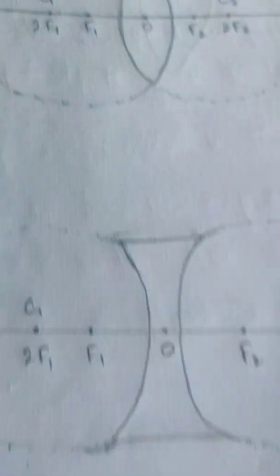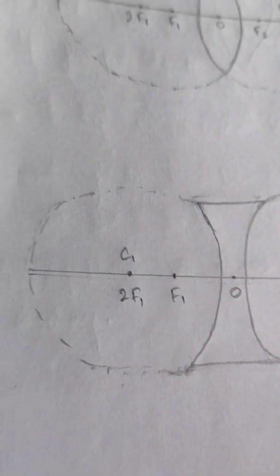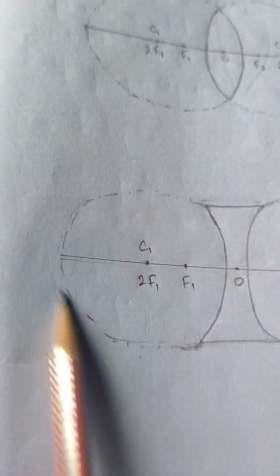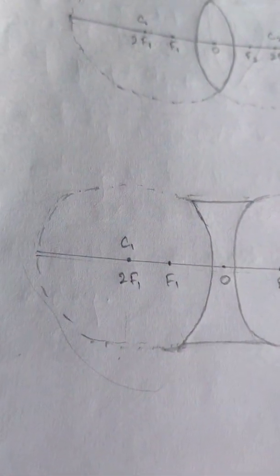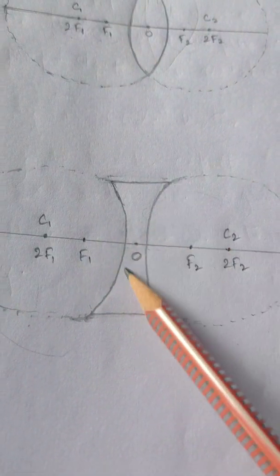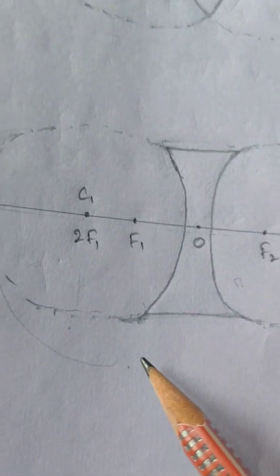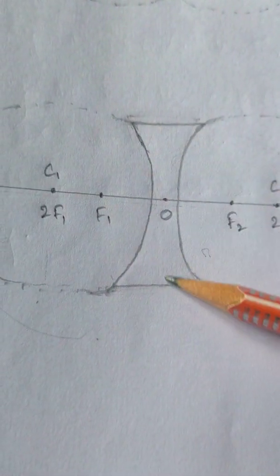Now next, you see the concave lens. A concave lens is also made up of two circles, half of this circle and half of another circle, and this is a glass medium.